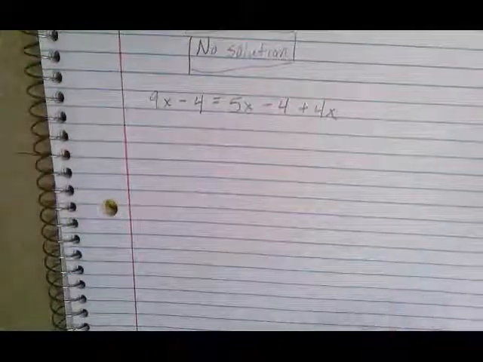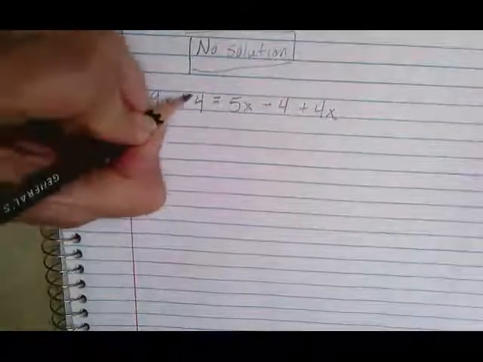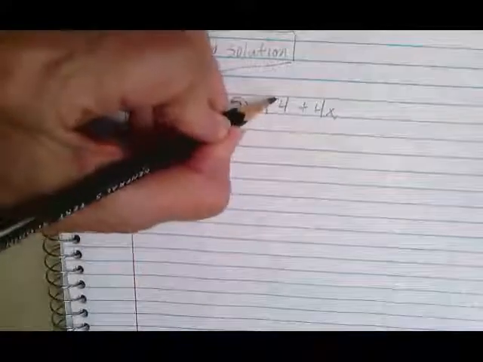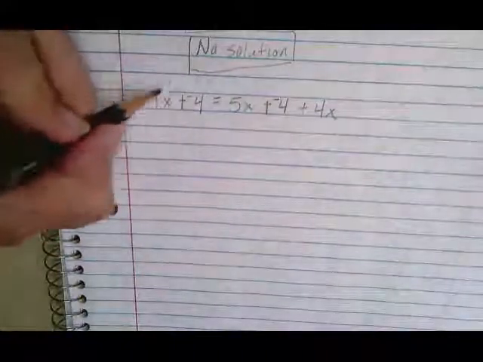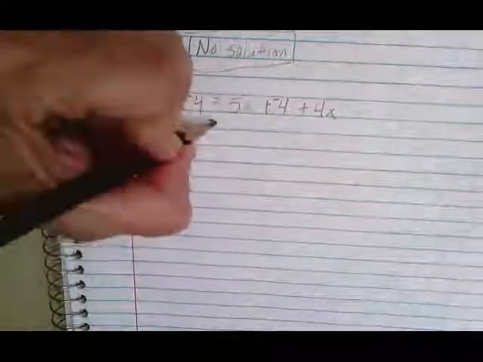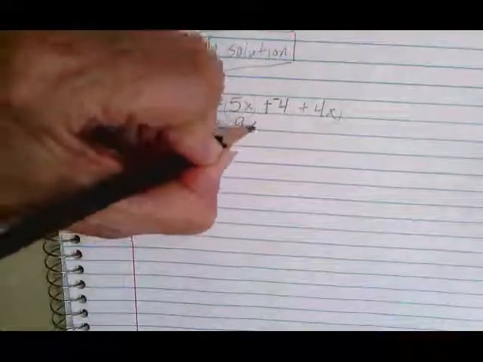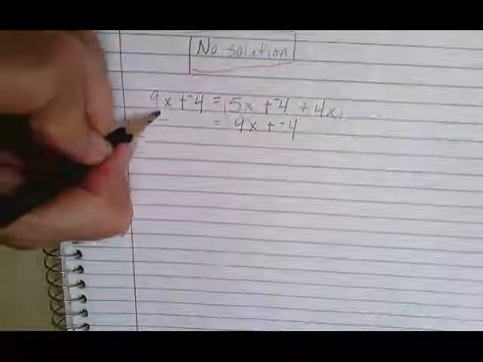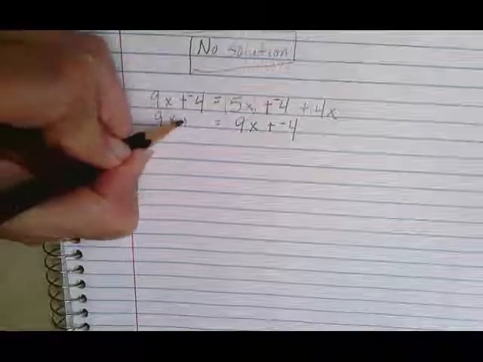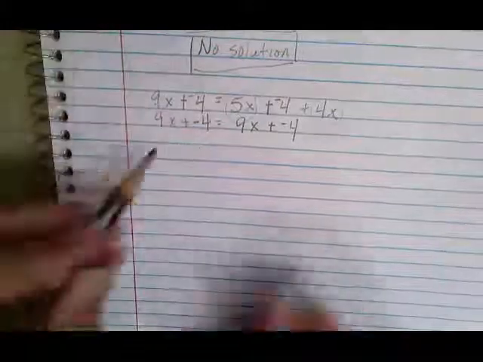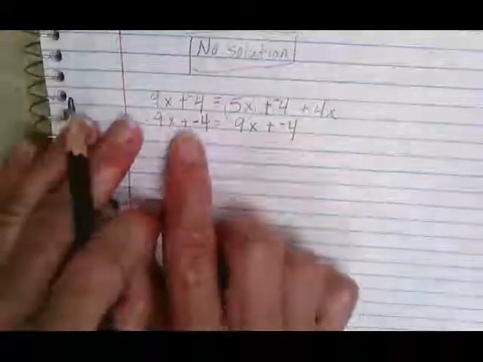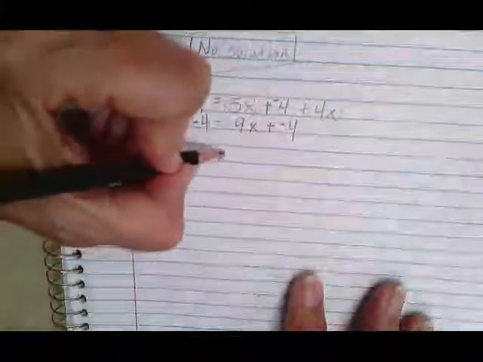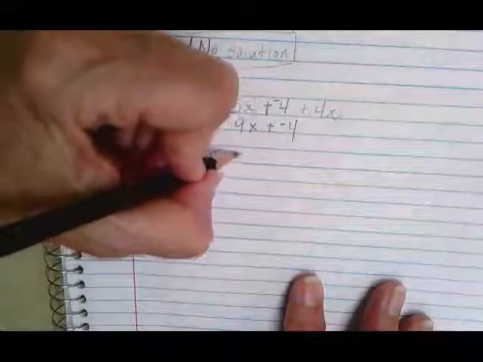Last problem. I'm going to go through and change these to plus and negative here. And on the right hand side I can group my x's together. So I'm going to have 9x plus a negative 4. And on the left hand side I have 9x plus a negative 4. At this stage, when my left hand side is exactly the same as my right hand side, I know that I have an infinite number of solutions.